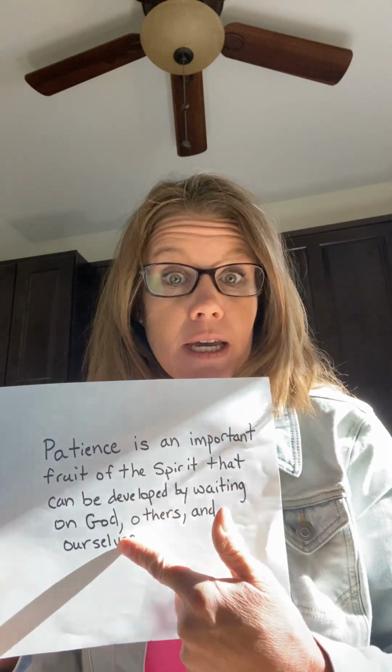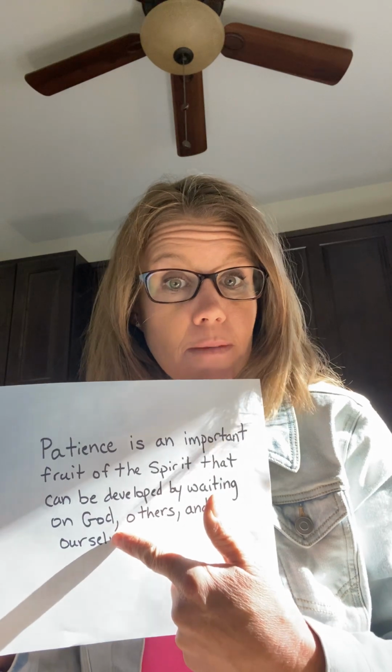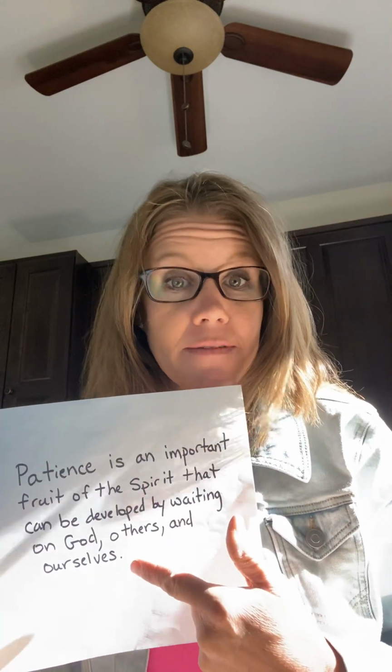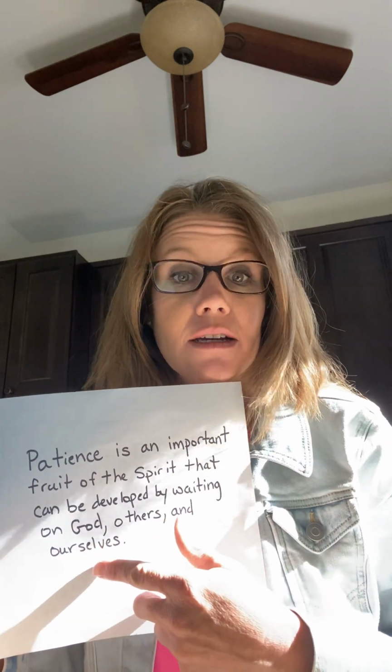Waiting on God, so there's my first paragraph, or if I'm writing a longer paper, I might have 2 or 3 paragraphs about that. Then I'm going to talk about how waiting on others develops patience. There's my second support that I need to develop, and it's right there in my thesis statement guiding me to where I'm going. So that's paragraph number 2. And then on ourselves, paragraph number 3.